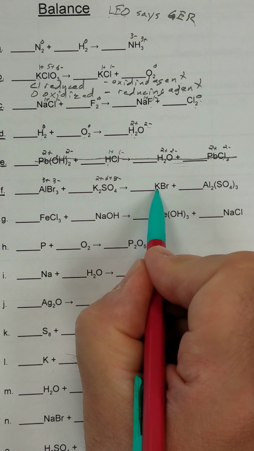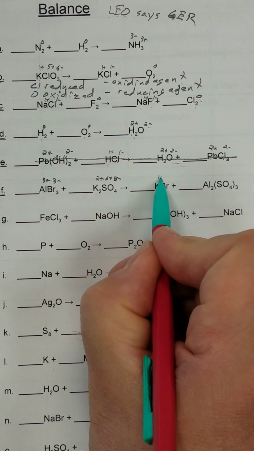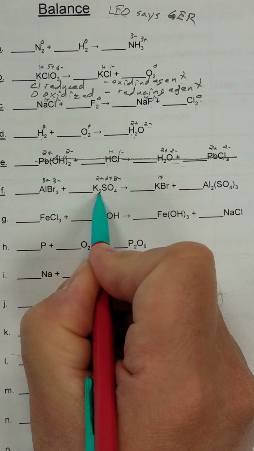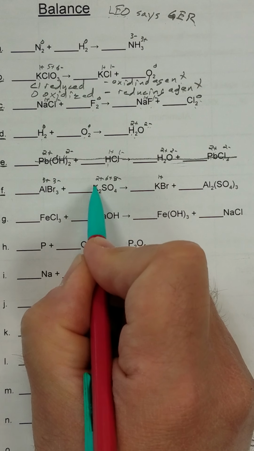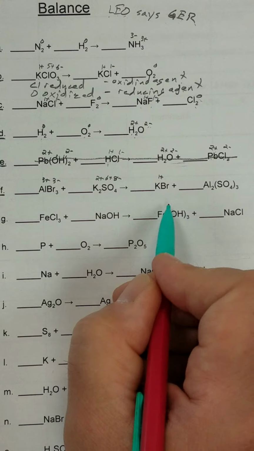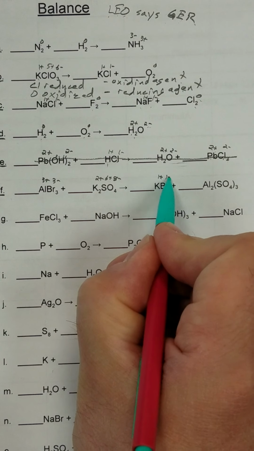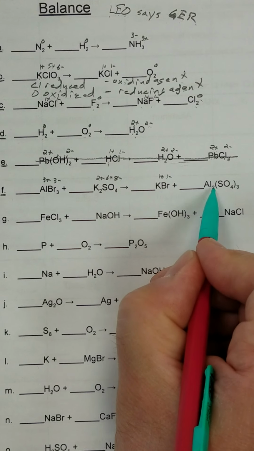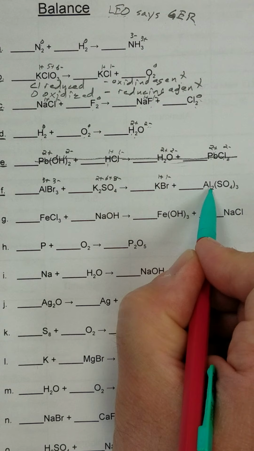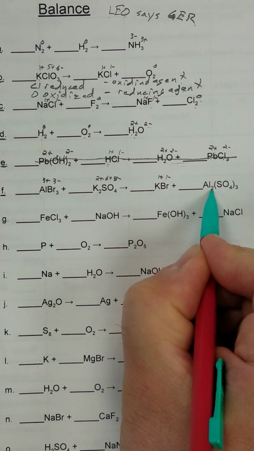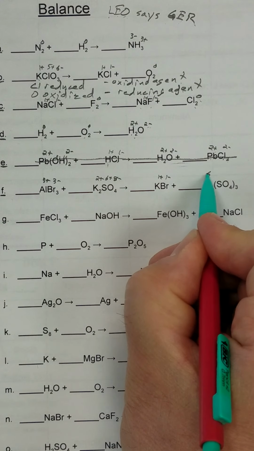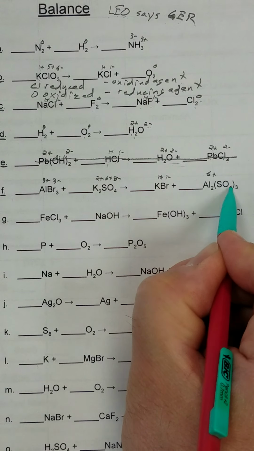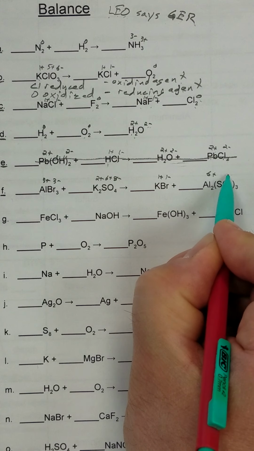Now, once again, potassium stays as a 1+ for each one of them. Notice we have a 2+ here, but we have 2 of them. No electrons are transferred here because each potassium still is a 1+, and bromine is a 1-, which is just what it is over here. Now the aluminum here still follows the rule. Each one is a 3+, and there are 2 of them, so this is a 6+. And the oxygen, since there are 4 of them and they're 2- each, is 8-.